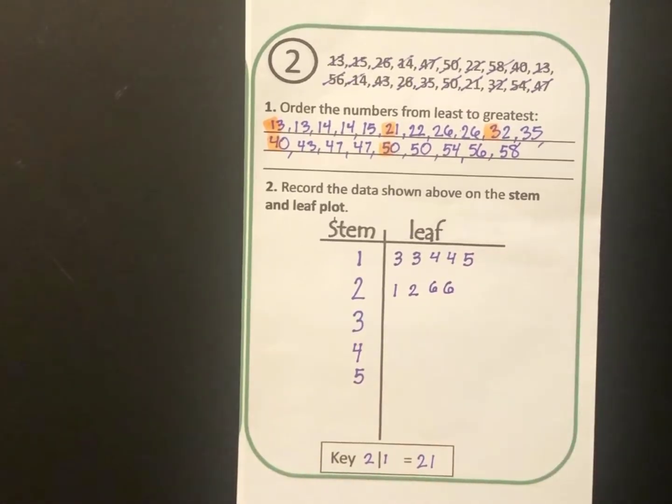When the video lesson is done, I want you to go ahead and go back and finish number 2. You'll do the rows that start with the 3, the 4, and the 5.